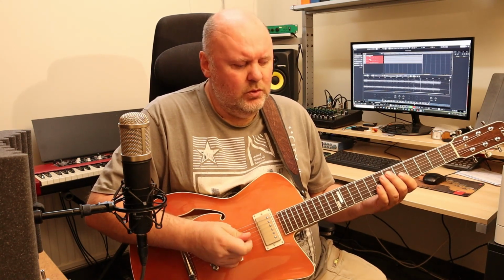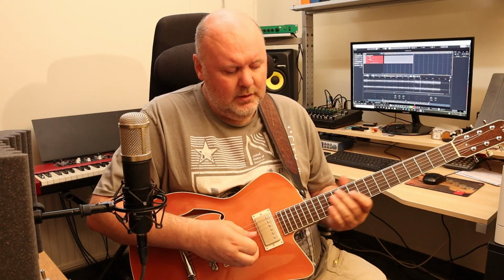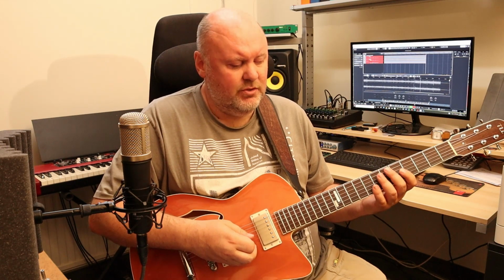But we're going to focus today on the inversions of major triads on these three strings, because there are three ways to play a major triad, and I hope that you know what a triad is. A triad is where you build a chord from the root note and the third and the fifth. And there are three ways to play major triads on these three strings.